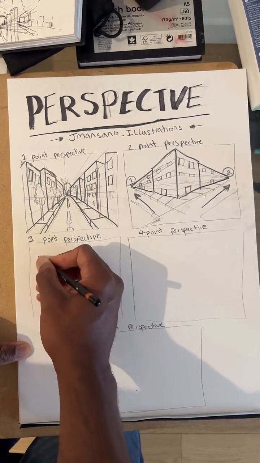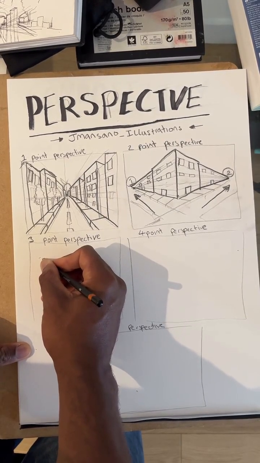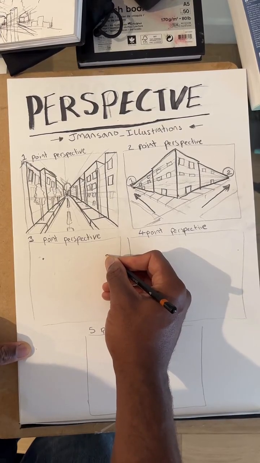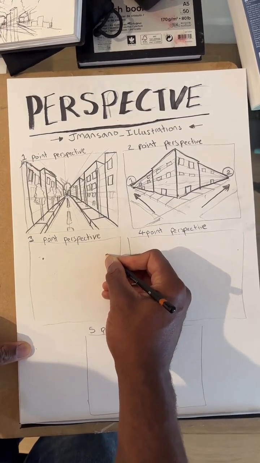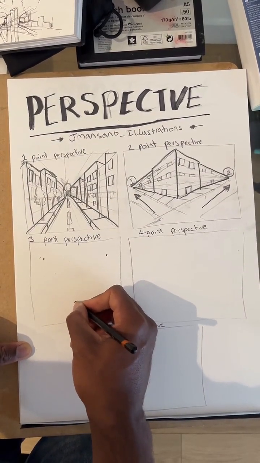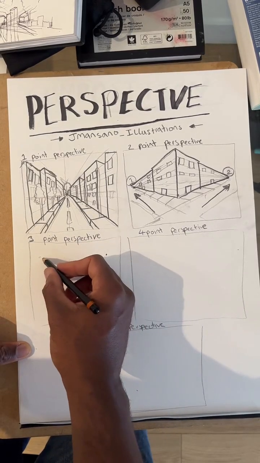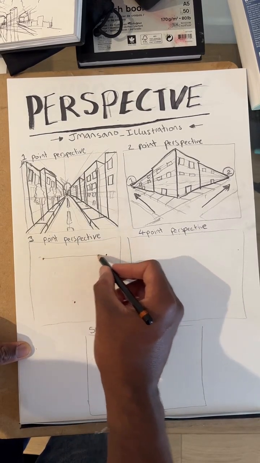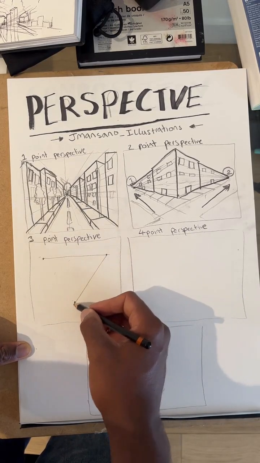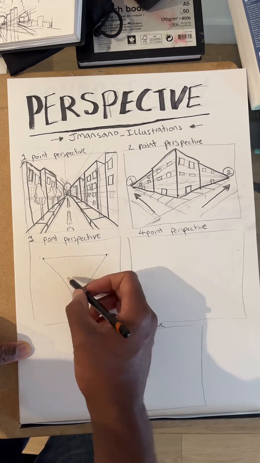Okay, cool. So 3-point perspective now. So I'll draw 1, vanishing, what's it called? Vanishing, 2, and 3. All right. So 3-point perspective. I'm going to draw a triangle. Triangle.